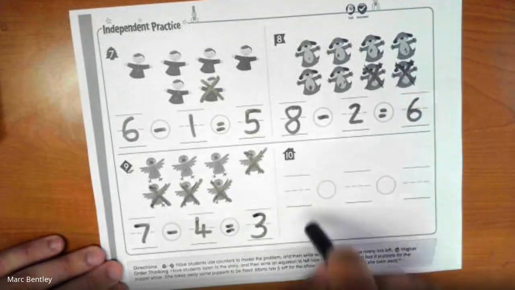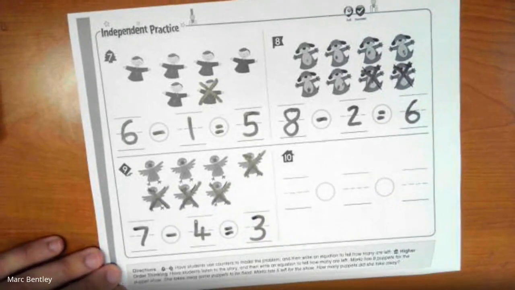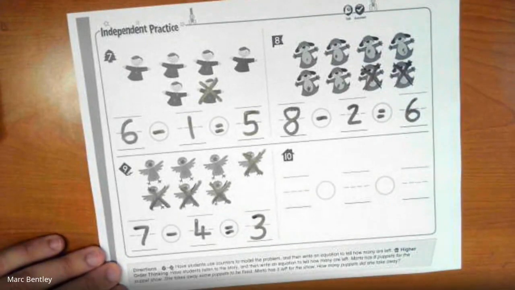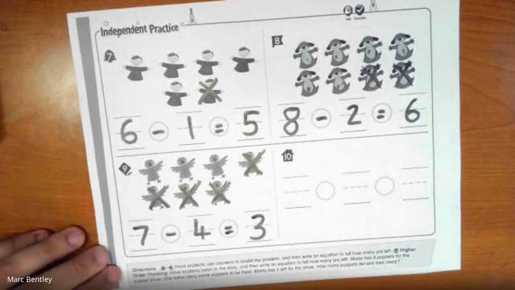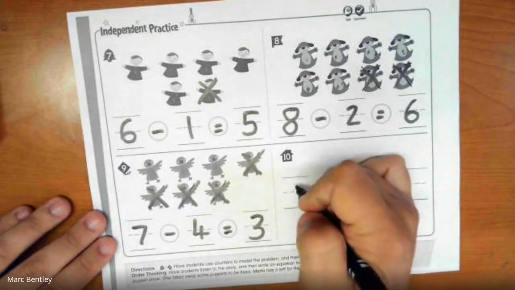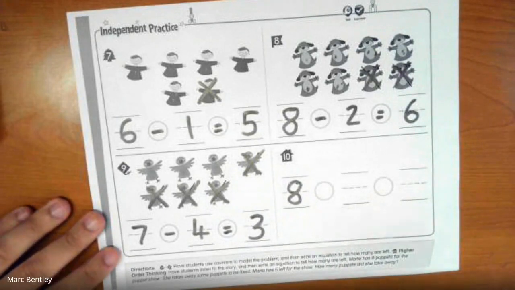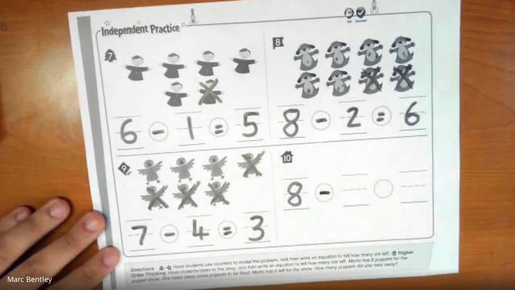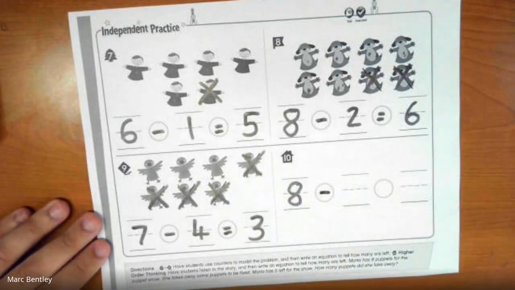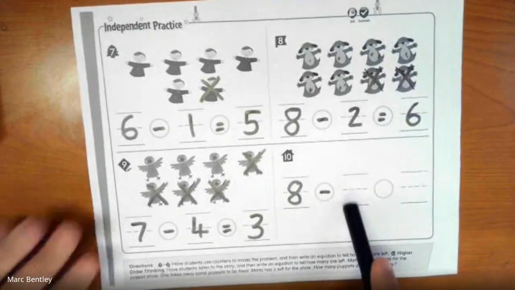Okay, so for this last problem over here, I'm going to tell you a story, and then you have to try and figure out what the answer to the equation is. So Marta has 8 puppets for the puppet show. I'm going to write my 8 in here. She takes away some puppets to be fixed. Okay, so we know she's going to be taking away some of the puppets and only has 5 left for the show.